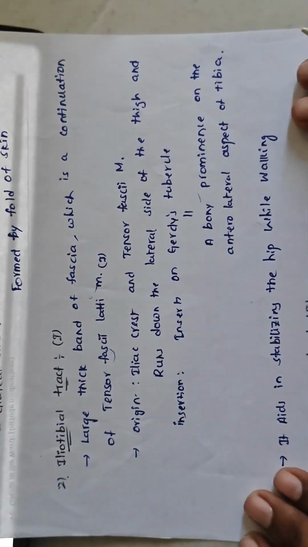The importance of this iliotibial tract is it aids in stabilizing the hip while walking. So whenever we walk, this iliotibial tract stabilizes the hip.